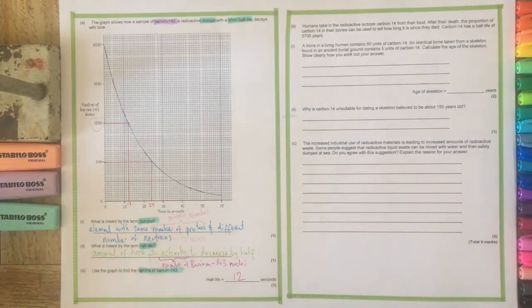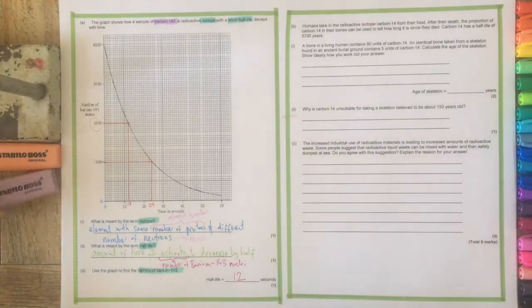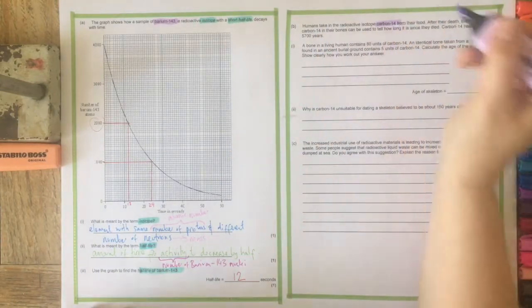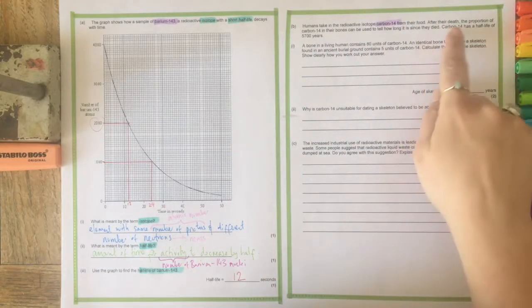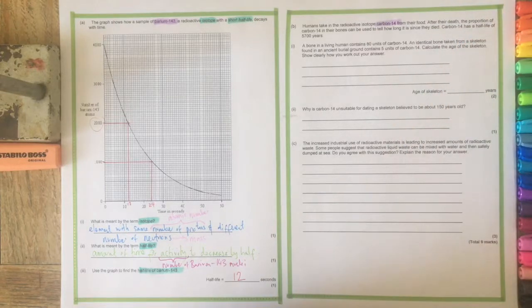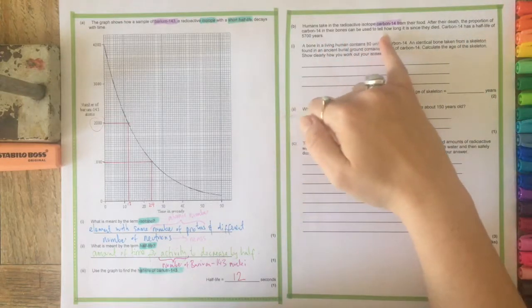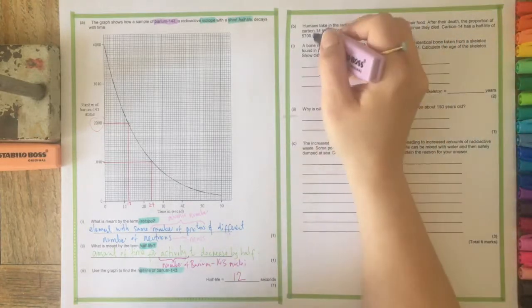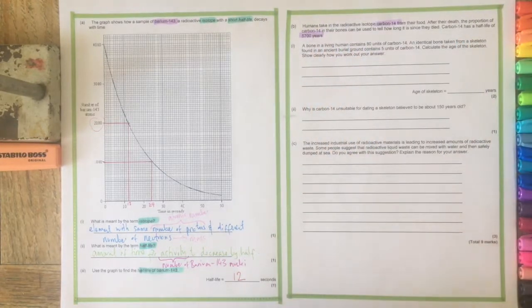So on to the next part. Humans take in the radioactive isotope carbon-14 from their food. After their death, the proportion of carbon-14 in their bones can be used to tell how long it is since they died. Carbon-14 has a half-life of 5,700 years. Okay.